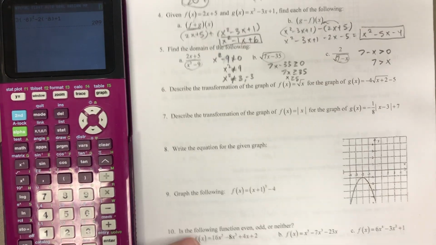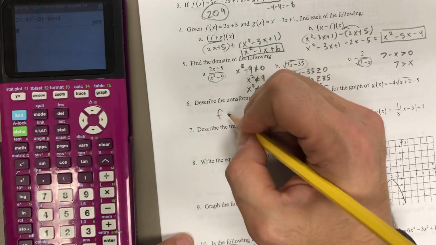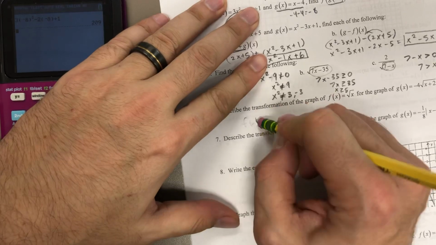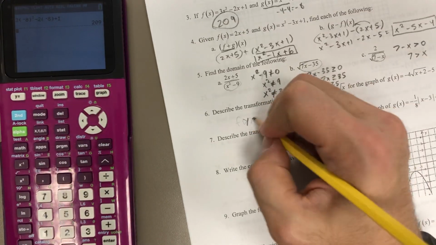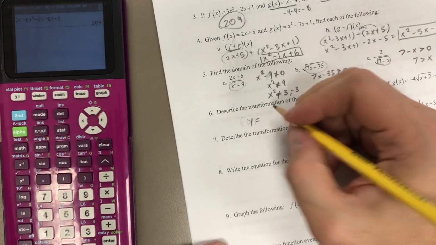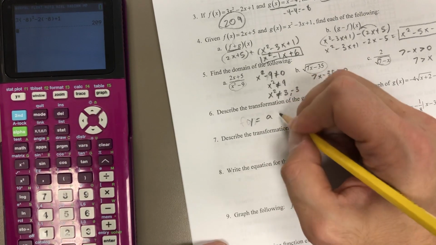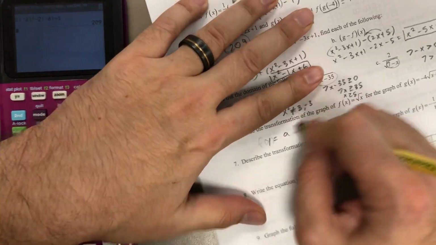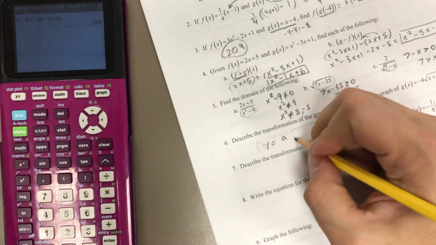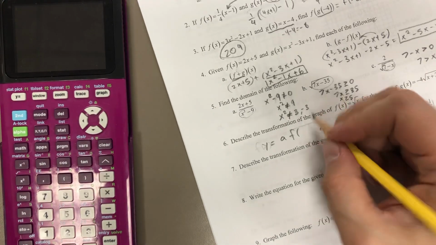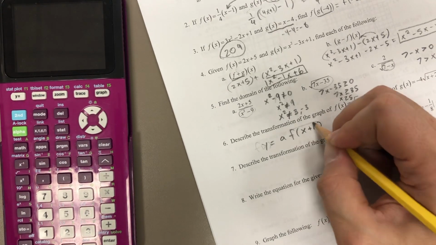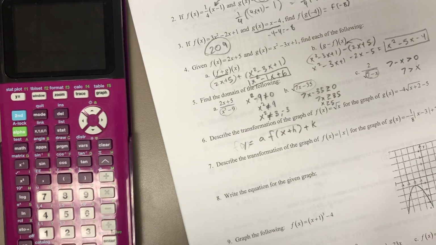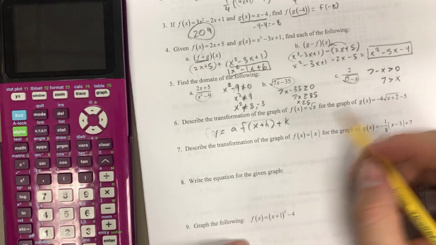Describe the transformations. All transformations go like this: y has to be equal to, and then the transformations are like this. You can have an a value in front of your function. It won't necessarily be square root. I've got to stop just looking at the problem. So f of whatever your function is, and then x, and you'd have some value that you're adding or subtracting inside, and then some value that you're subtracting or adding outside the parentheses, outside the function.